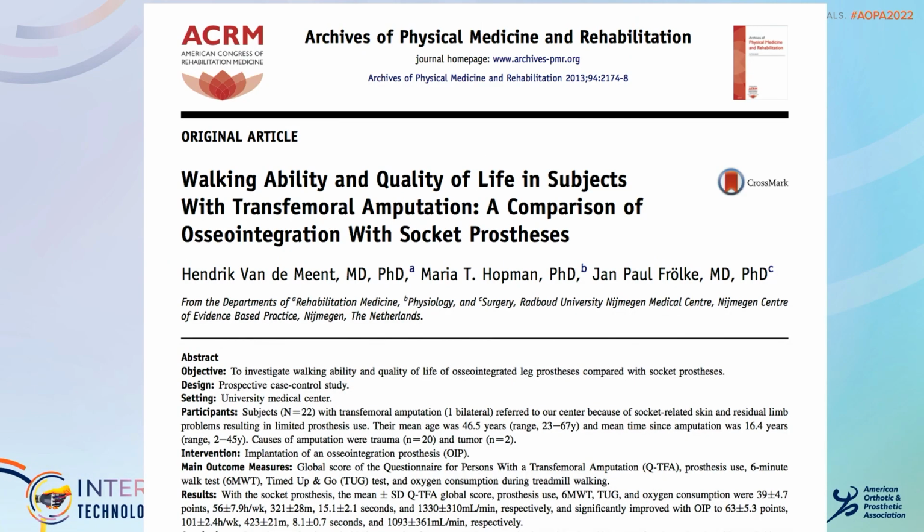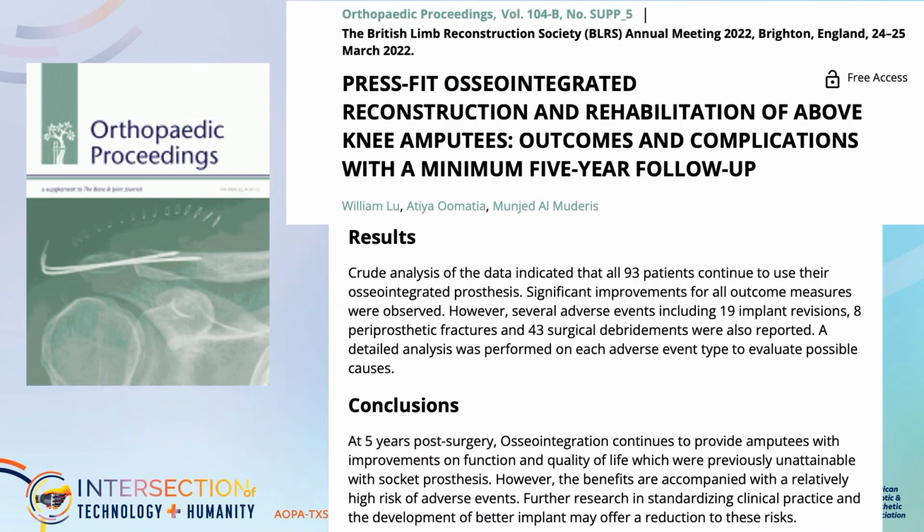But what about other kinds of studies? We oftentimes use the 6-minute walk test or maybe the timed up and go test. This is a study from the Dutch team that shows the 6-minute test, the timed up and go test, and even the percent of amount of oxygen that you use are better and improved compared to a traditional socket for above knee amputees. In other words, an above-knee amputee that has osseointegration uses 18% less oxygen, less energy for every step that they take. That's a significant difference in why people are raving about it that wear that.